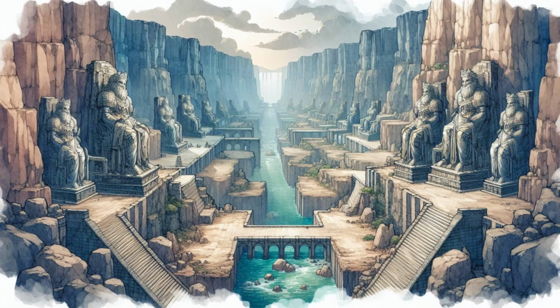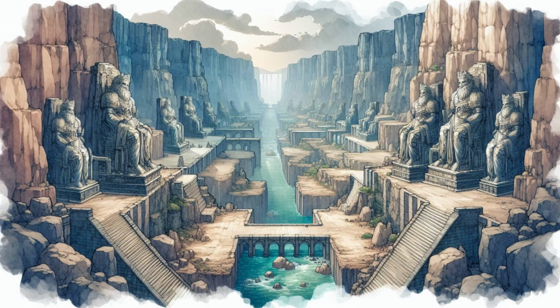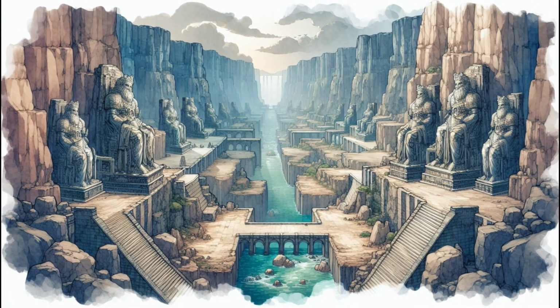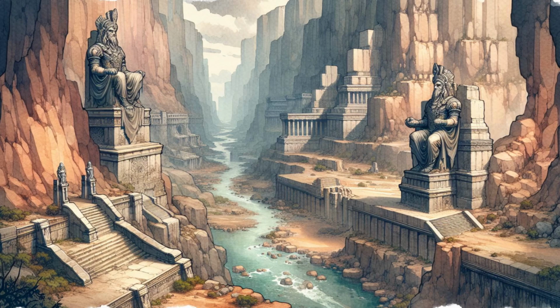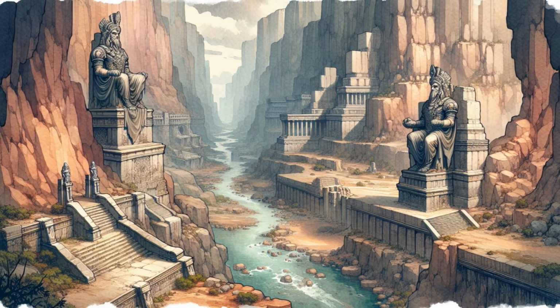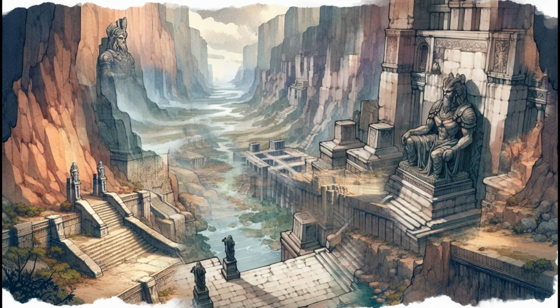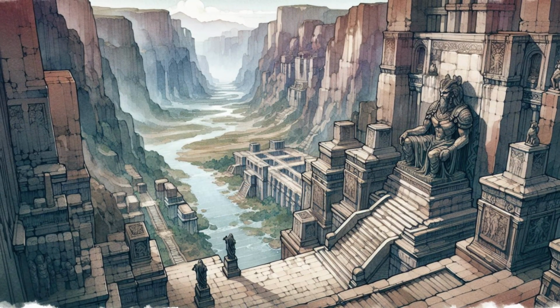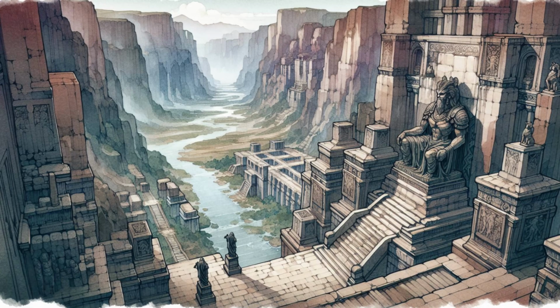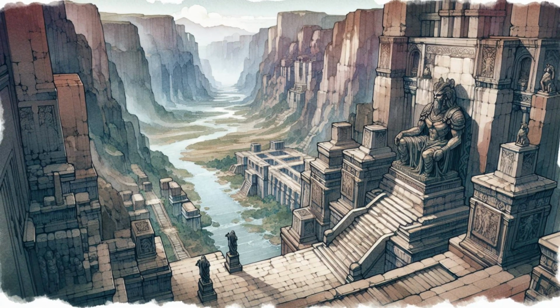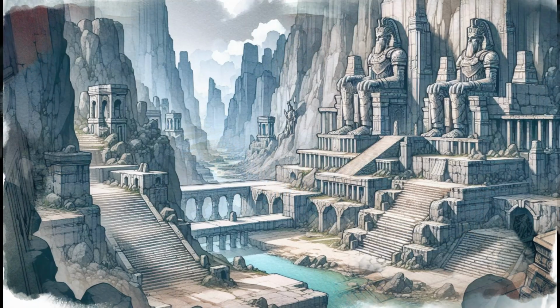Right. Suddenly, it's not just about finding the treasure at the end of the map. It's about what that treasure represents and what it could do. We've gone from exploring ruins to a full-on moral dilemma. I love it. And that's what makes lost civilizations so fascinating. They're not just about the past. They make us think about ambition, about power, and about the choices we make in their pursuit.